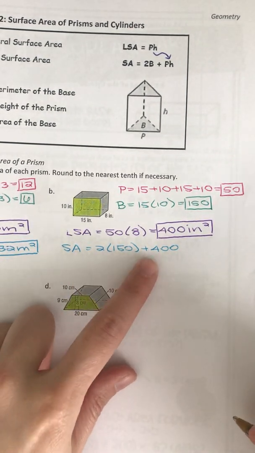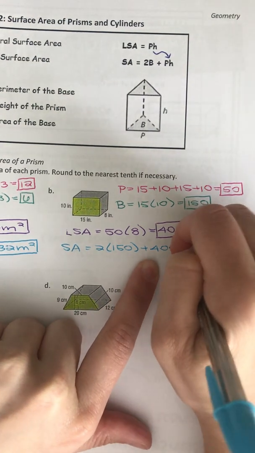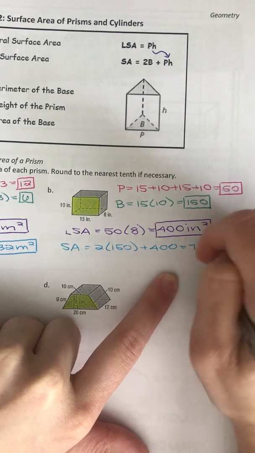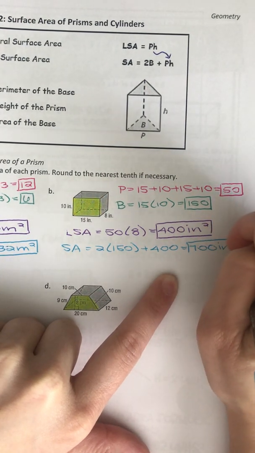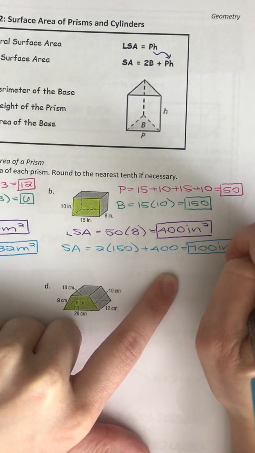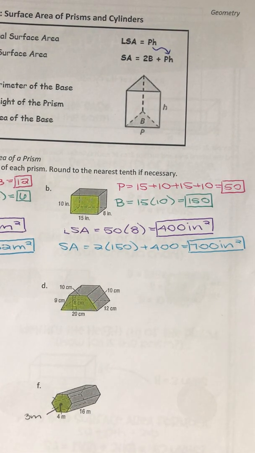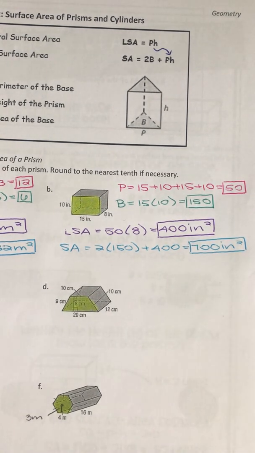So 300 plus 400 is 700. It's a lot of steps, but none of them are super difficult. The math isn't bad.